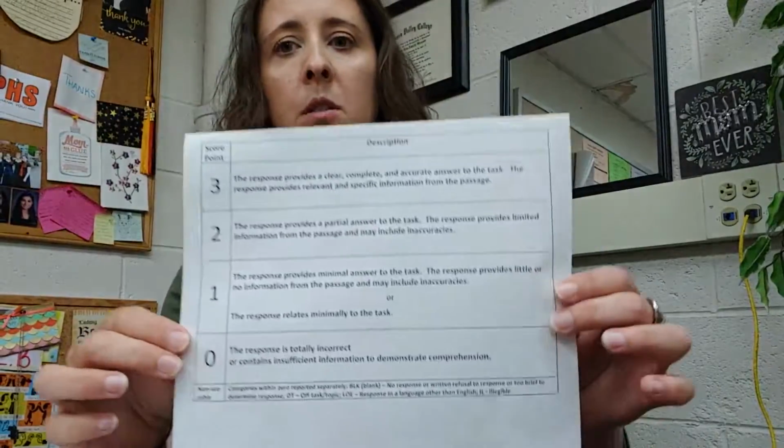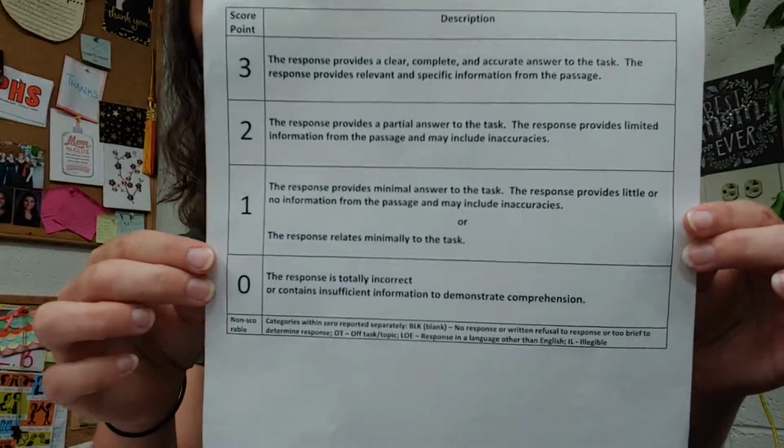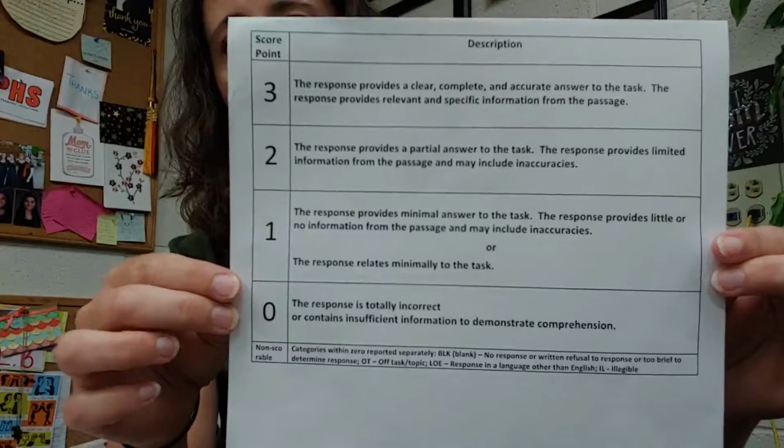I also graded this particular student with a different rubric. Instead of out of 100, I graded it out of 3 points. So this is the rubric that I used to grade these particular essays on.